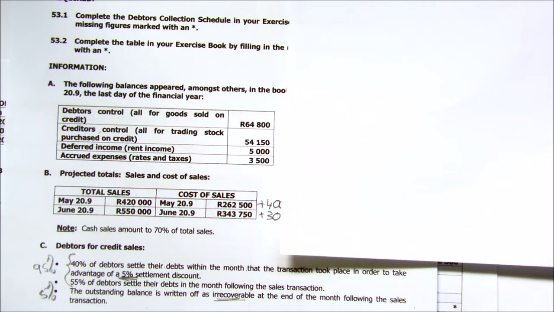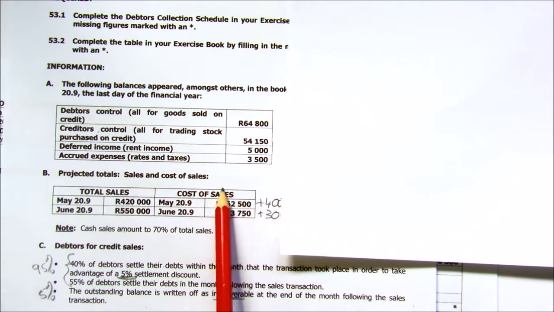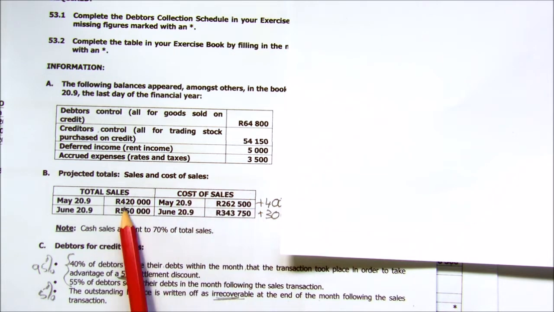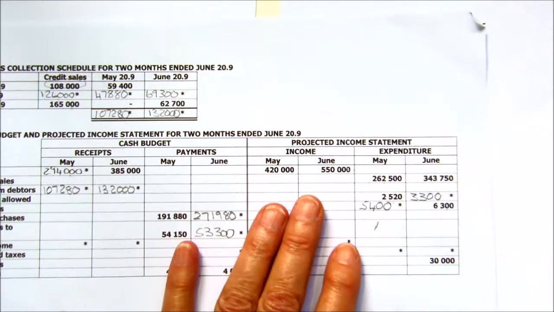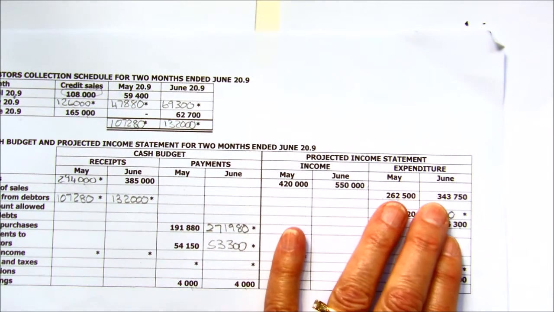Right, now just before we go off, remember that that was your total sales, so that is your income earned. That is your cost of sales. That is what those goods cost you, and so therefore those full figures will go into your income and expenditure, and you can see that they've already been filled in.